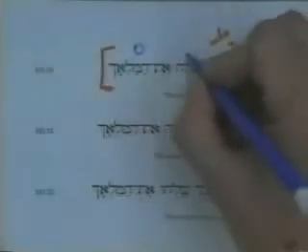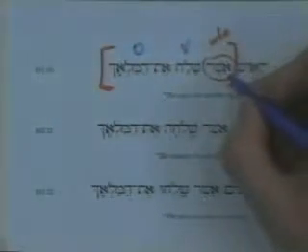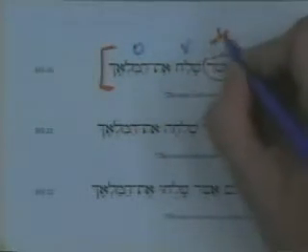It has a subject, it has a verb, it has an object, right? This is the object, this is the verb. That means that asher, the who, is functioning as the subject, all right? That means if we had case endings, it would have to be in the subject or nominative case, right?